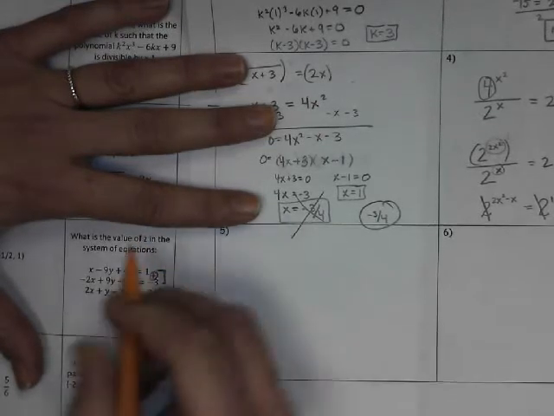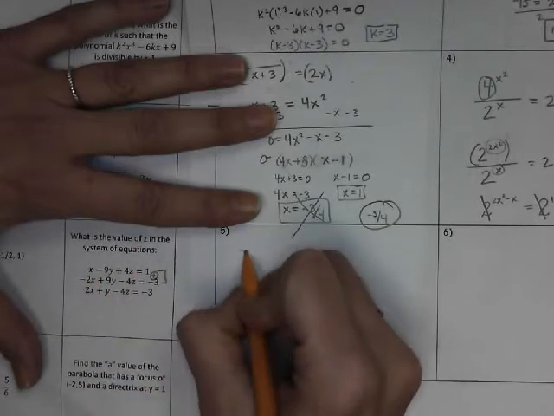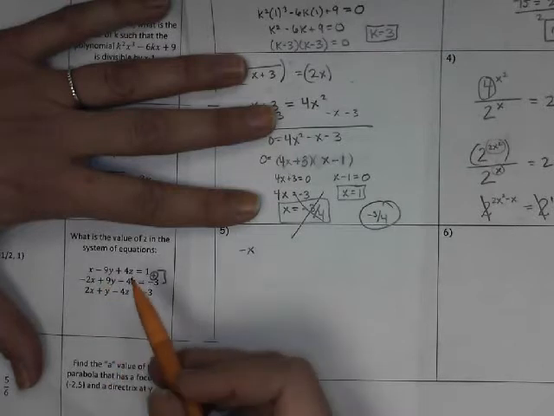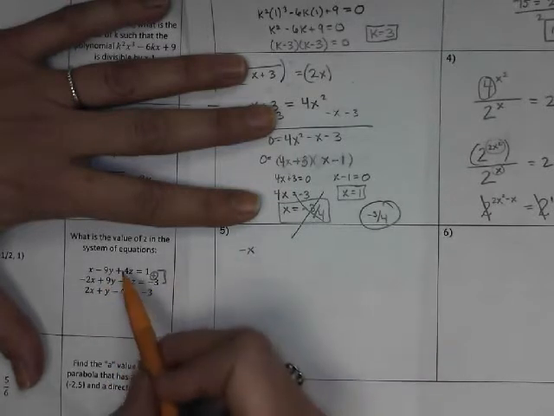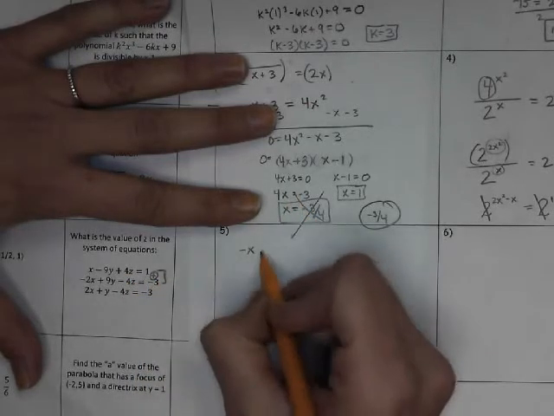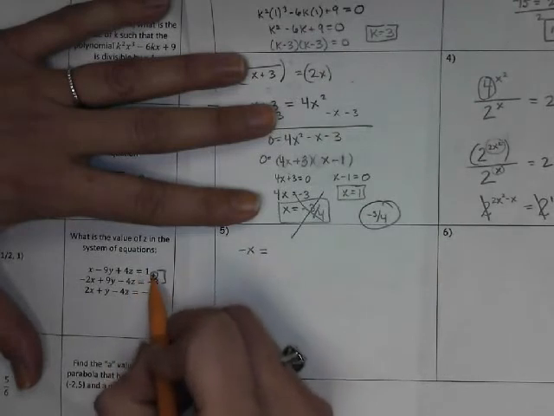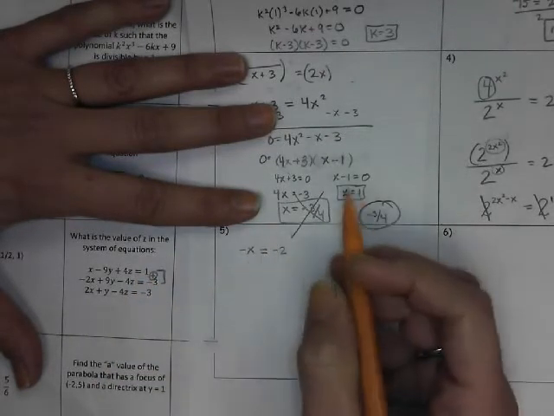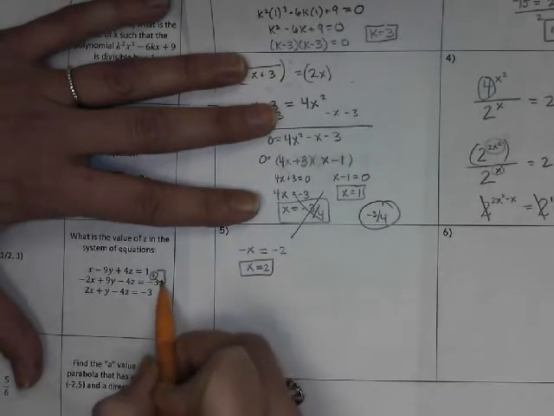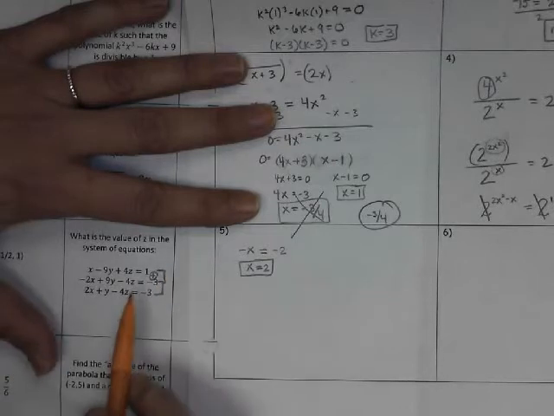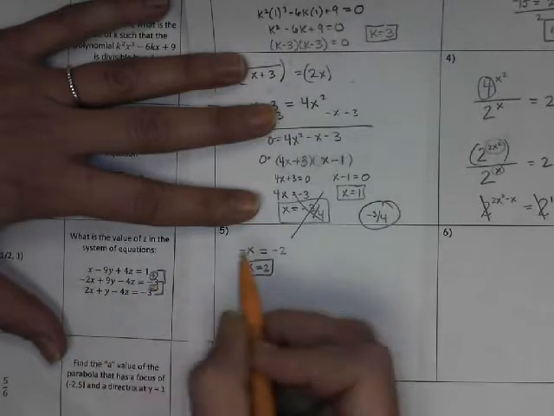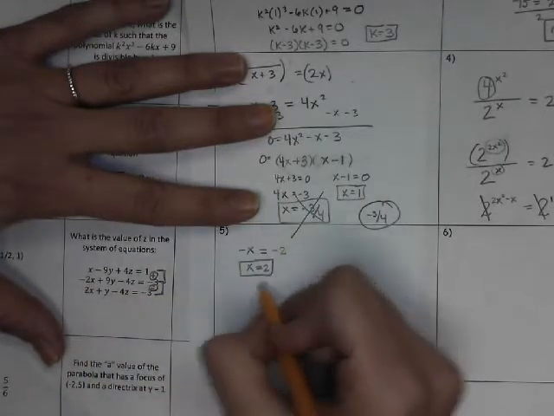So opposite signs means add. So x plus negative 2x will be negative x. Negative 9y plus 9y is 0, so your y's are gone. Your z's are gone. 4 plus negative 4 is gone. 1 plus negative 3 equals, because there's your equal sign, negative 2. So that's nice, because now we just know x is 2. On your second round of elimination here, same sign subtract is the motto, so we're going to subtract. Negative 2x minus 2x is negative 4x.